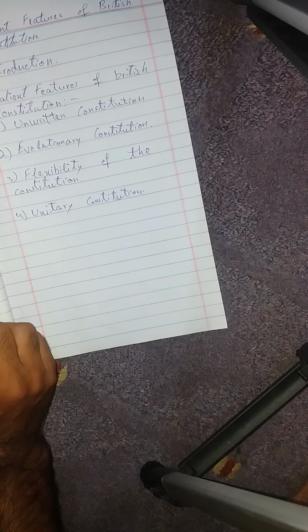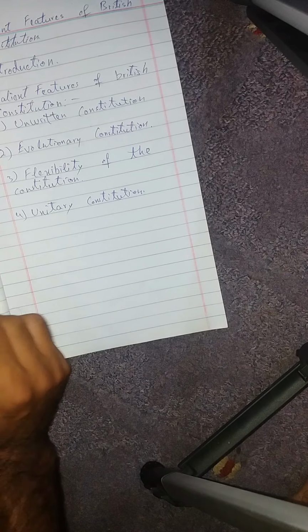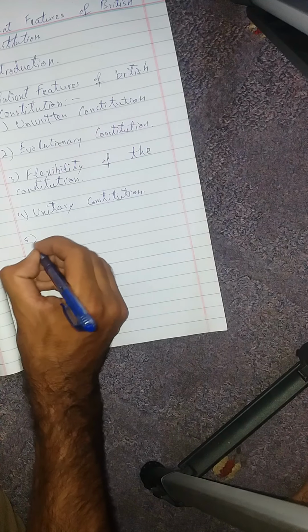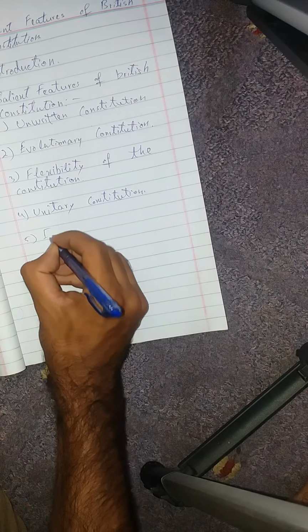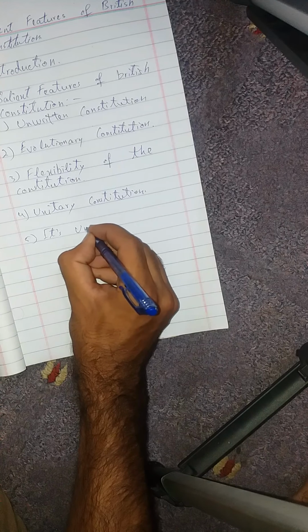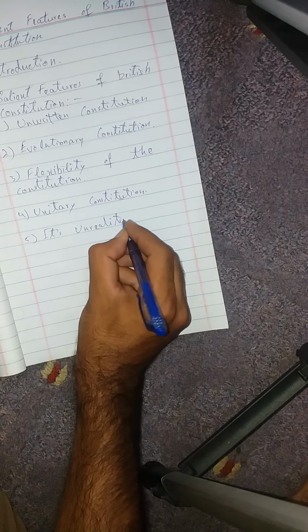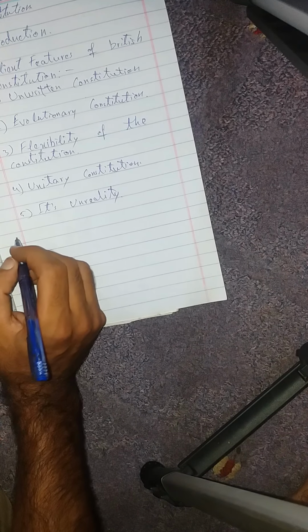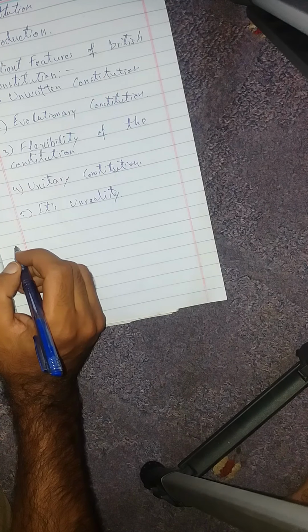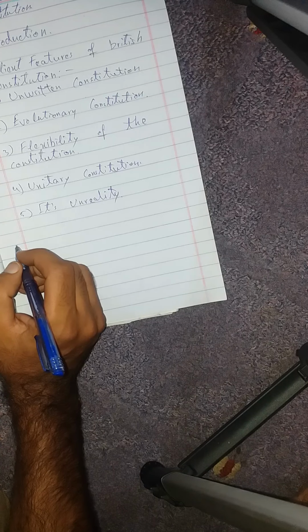After that, we have its unreality. One of the unique features of the British Constitution is what is called its unreality. There is a great difference in its appearance and its reality.